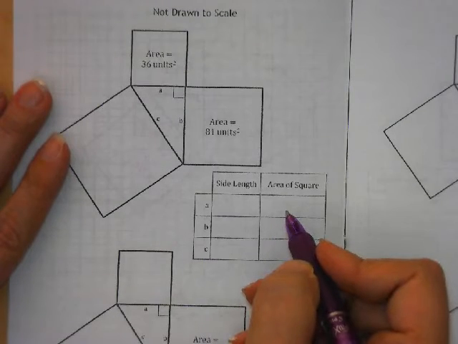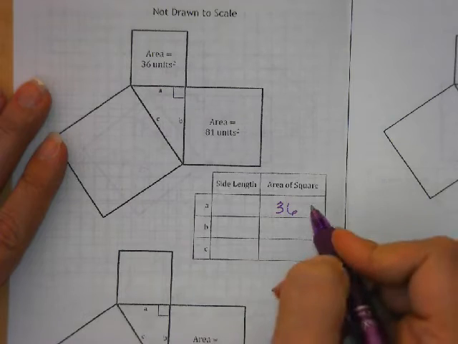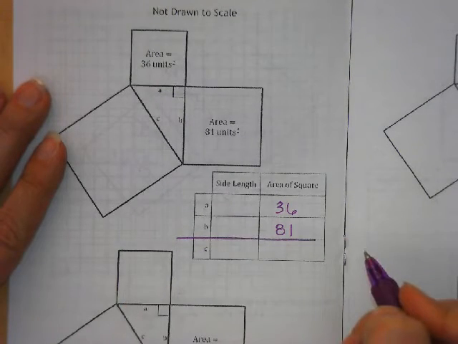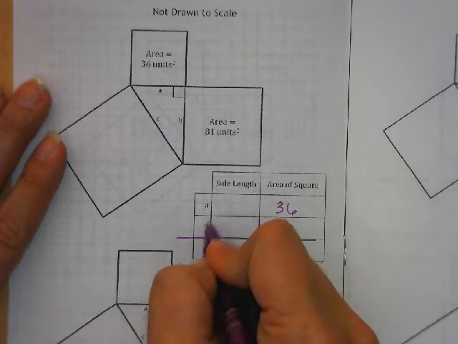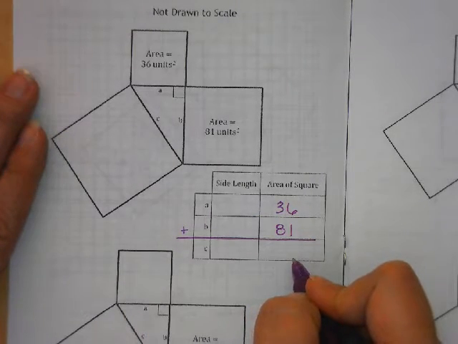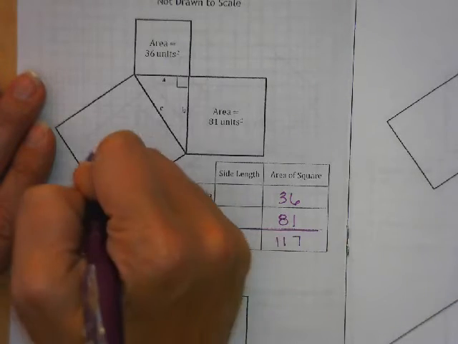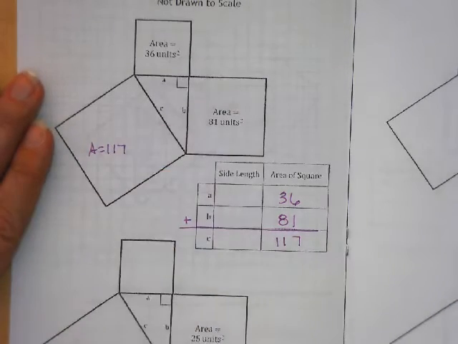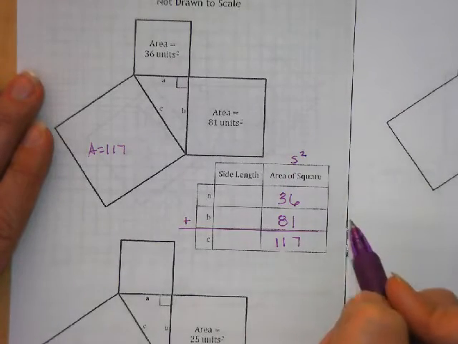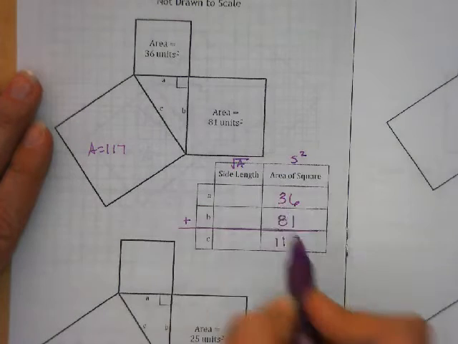The area of square A is what? 36, and the area of square B is 81. So we know that when we square these two sides and we add them, we should get C squared. So what would be the area of C? 117. This is our side squared because it's area. How do we get our side length? Take the square root of the area.